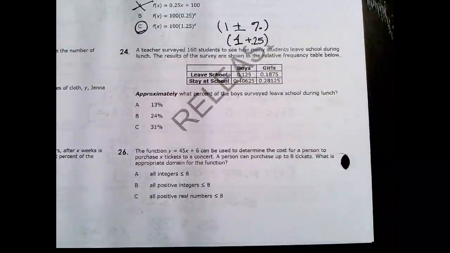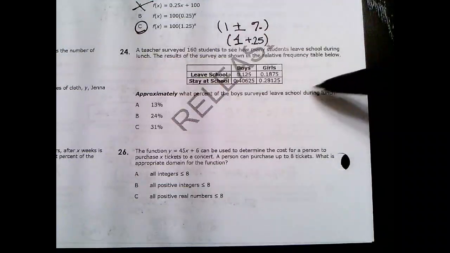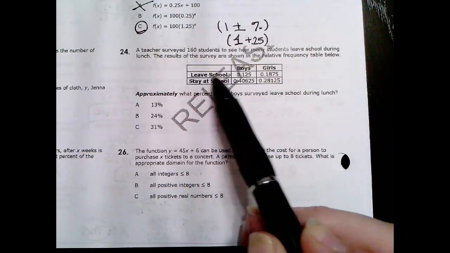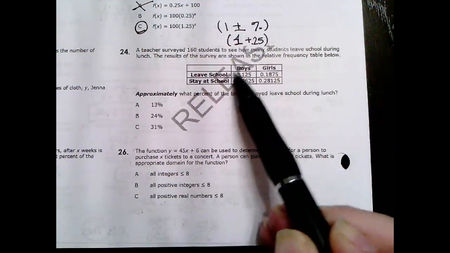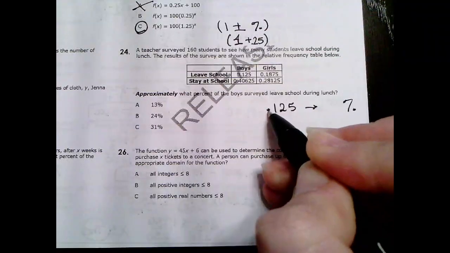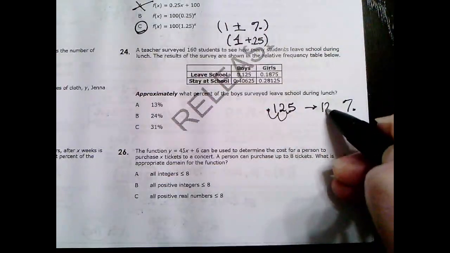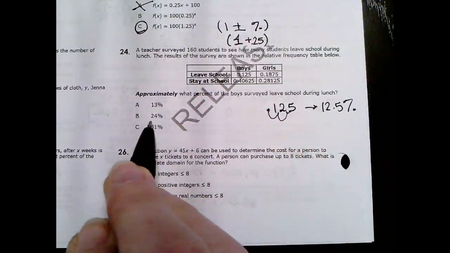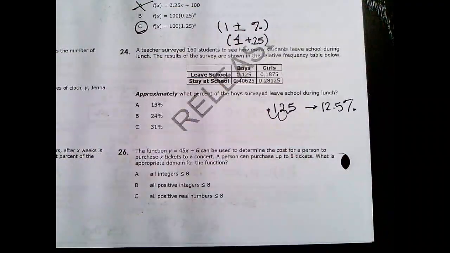A teacher surveyed 160 students to see how many students leave school during lunch. The results of the survey are shown in the relative frequency table below. Approximately what percent of the boys surveyed leave school during lunch? So let's look at leave school. Let's look at boys. We're at 0.125. All you need to do, guys, is convert that to a percent. Move the decimal over twice. 12.5%. That's not an option, but it says approximately.